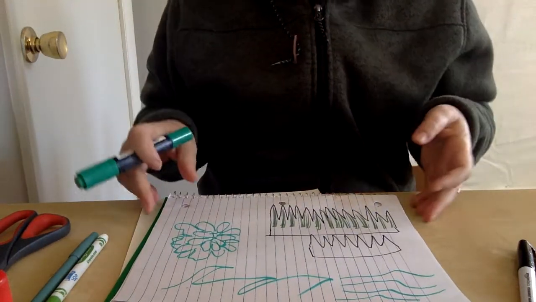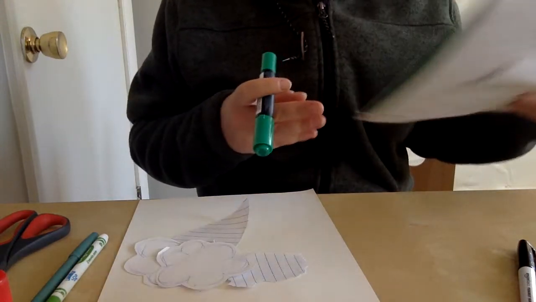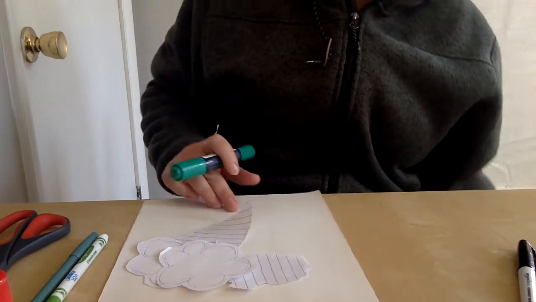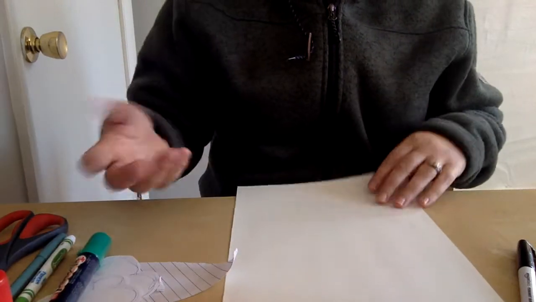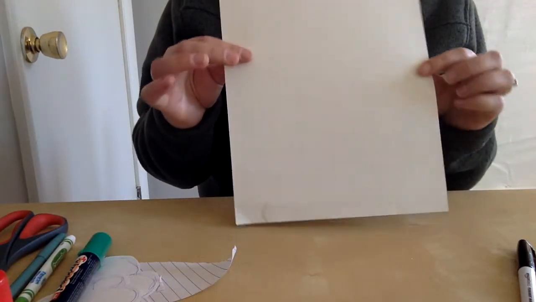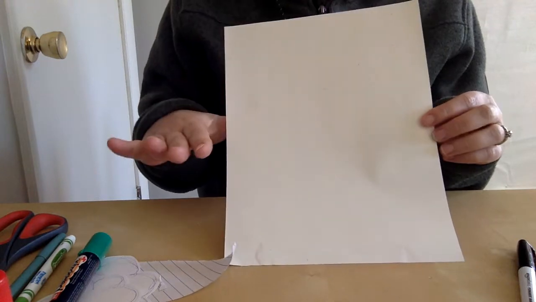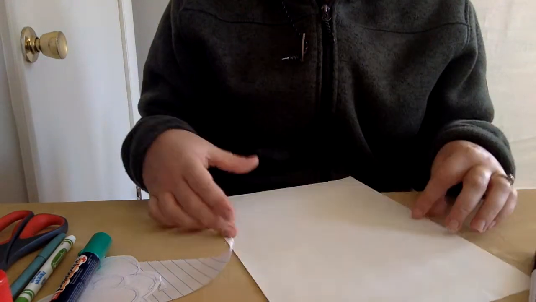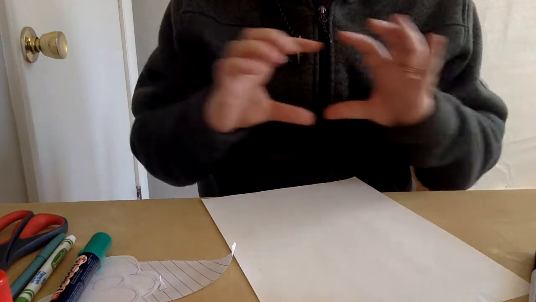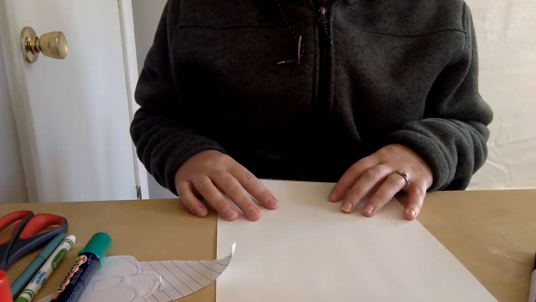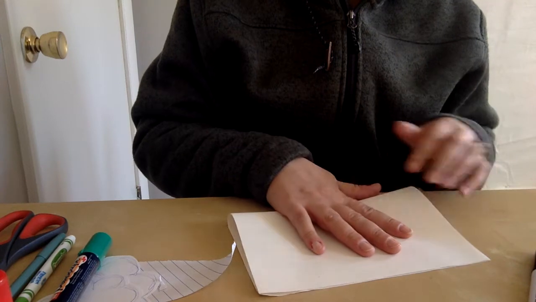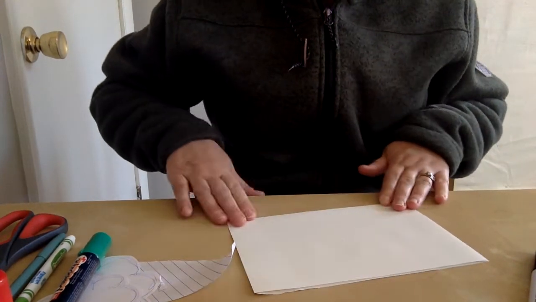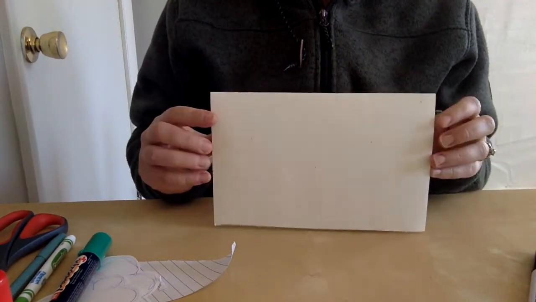I started creating some clouds in my artwork. So what I would like you to do, if you have paper of this size, it's okay if you don't, is make a background to our work. If you're working smaller, like a note card, that's going to be the background, and then I'll show you how to do that.